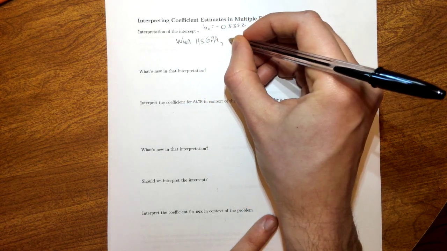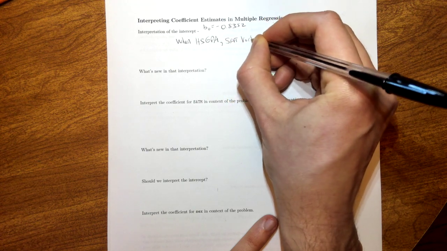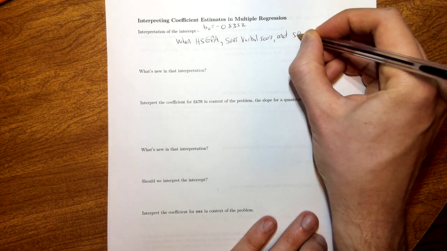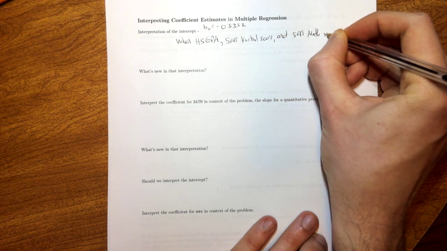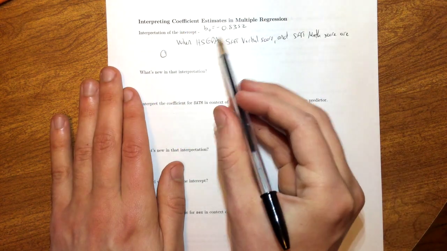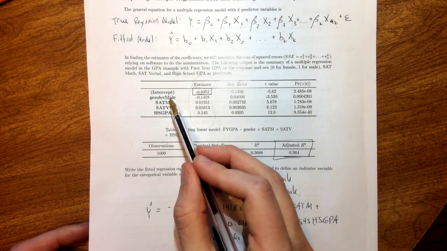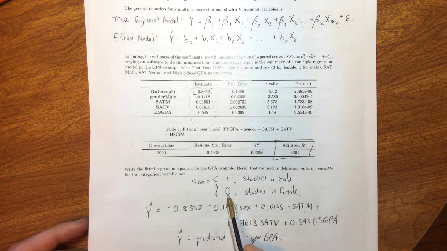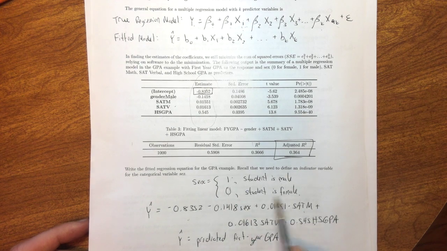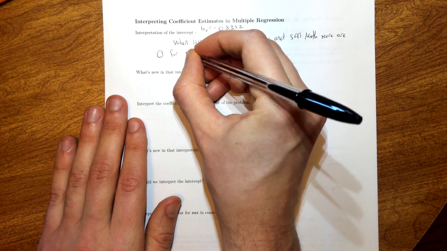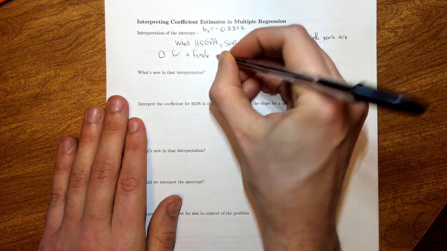So now I'm going to say when high school GPA, SAT verbal score, and SAT math score are 0. So when my predictors are 0, but don't forget we also have this gender or sex variable, and so we have to make that 0 as well when we're interpreting this intercept, and so that occurs when the student is female. So I'm going to add for a female student.